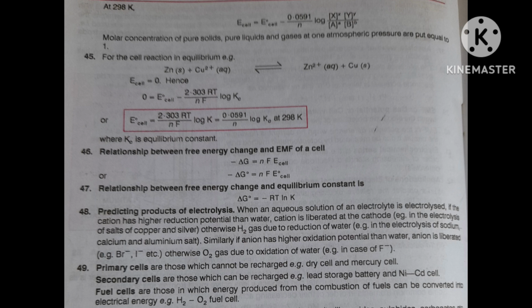Zn metal converts to Zn ion after oxidation, and the copper ion converts to copper metal after taking the electrons. These two are the half cell reactions.